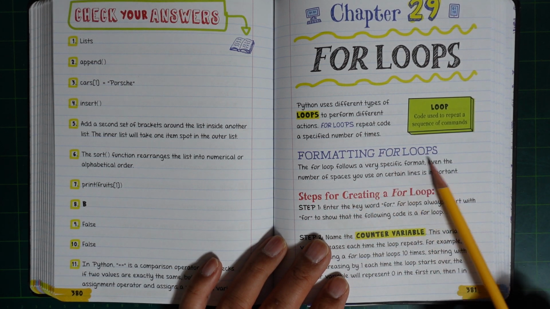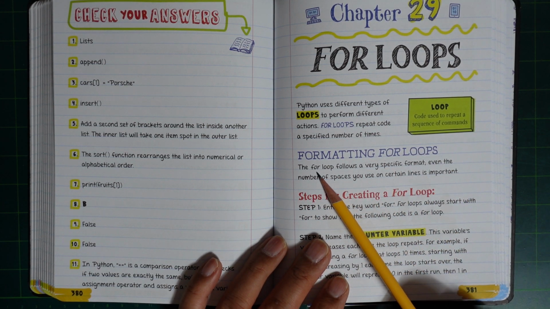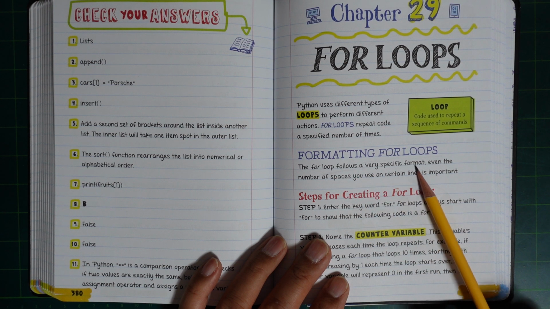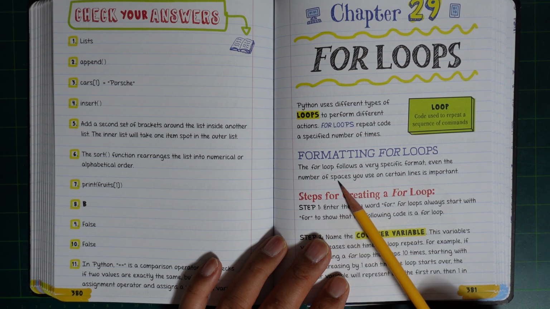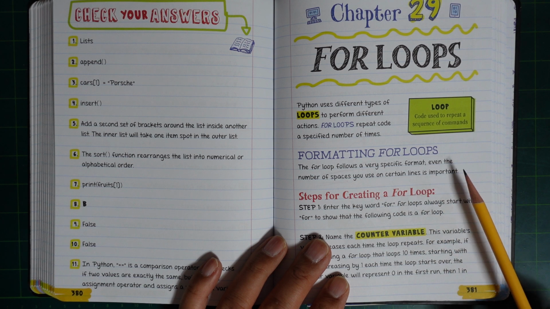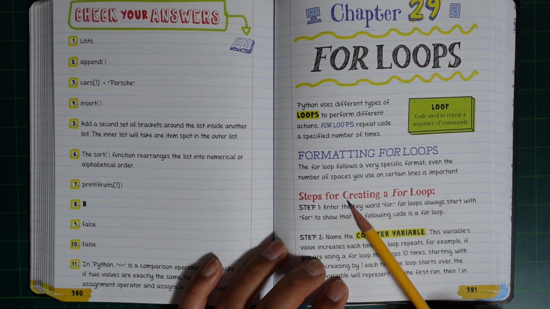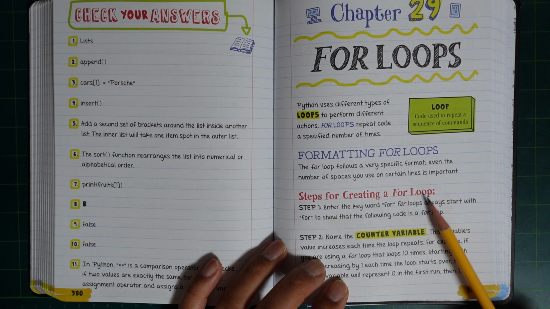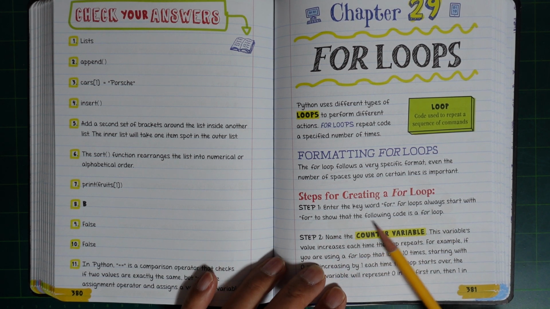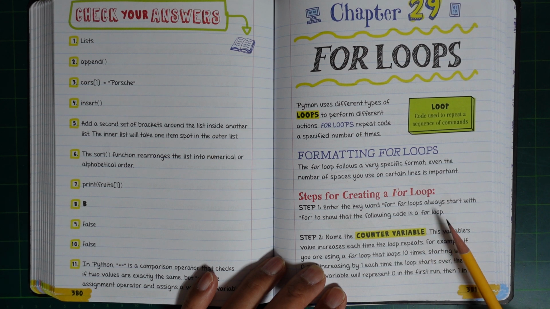Formatting for loops. The for loop follows a very specific format. Even the number of spaces you use on certain lines is important. Steps for creating for loops. Step 1. Enter the keyword for. For loops always start with for to show that the following code is a for loop.